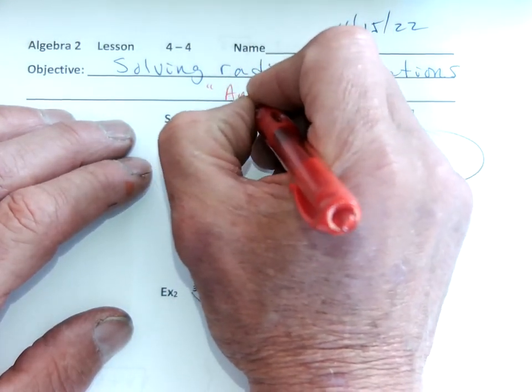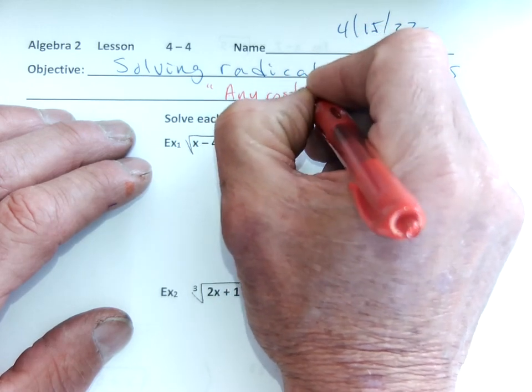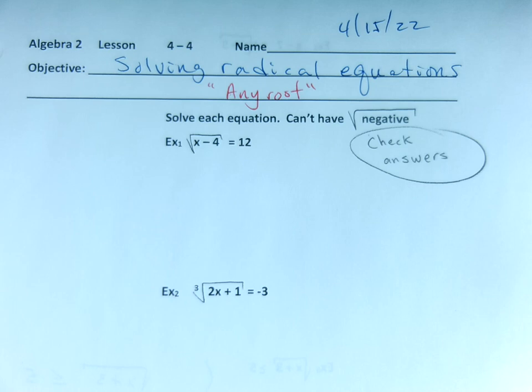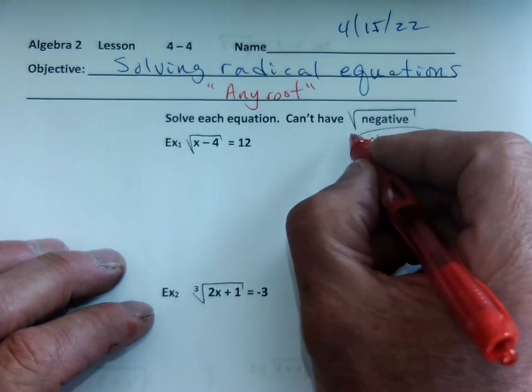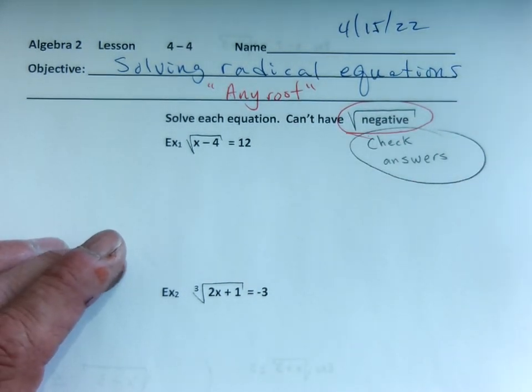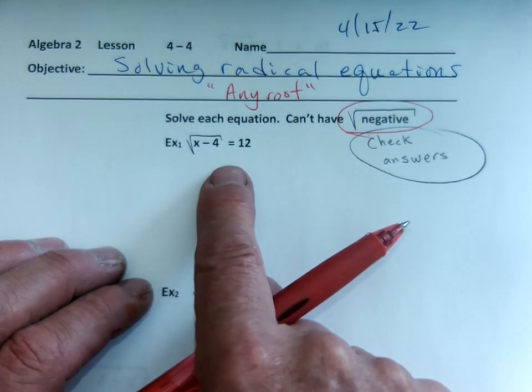Any root. Square root, cube roots, fourth roots, whatever. It's a radical. They're also irrational, okay? So when we're solving, we've got to be a little bit careful. One of the things we have to make sure is you can't have the square root of a negative number. We know that. We're not going to have i answers. We want real number answers.